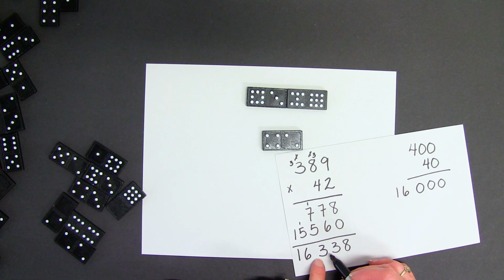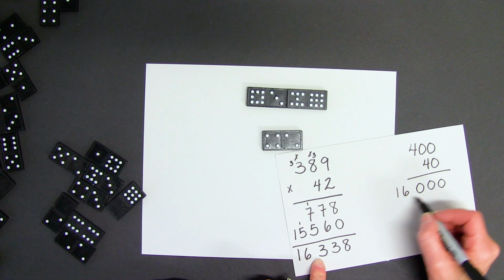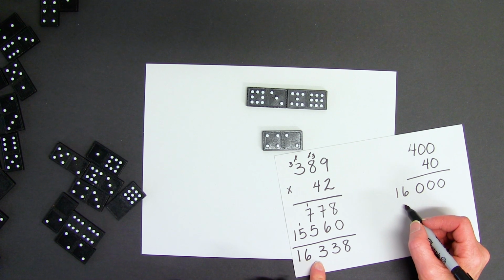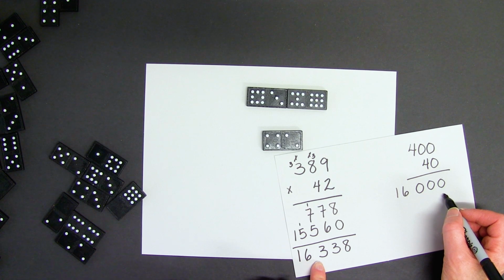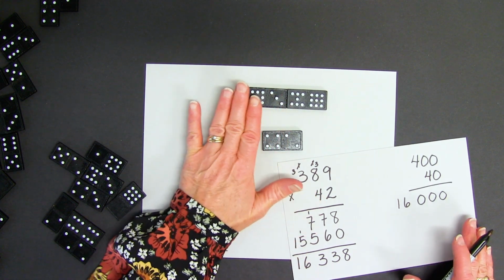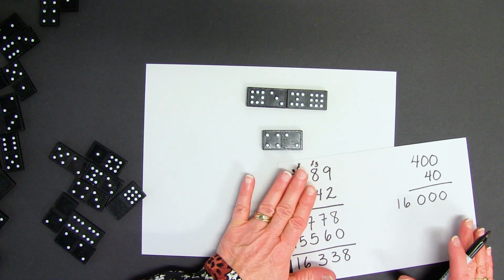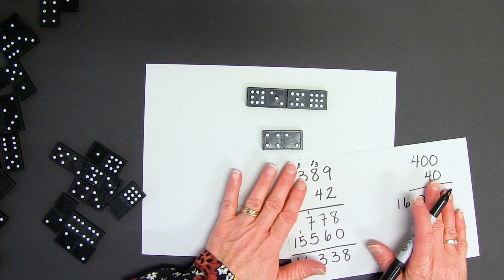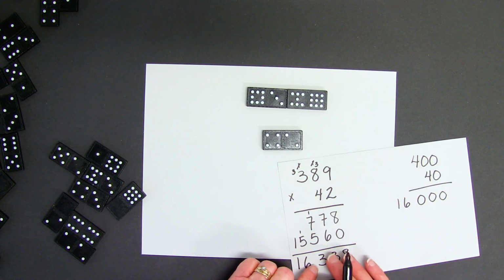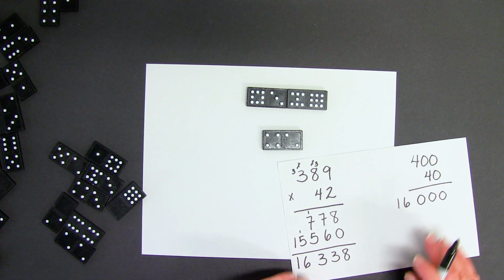16,338. So when I take a look at this and I take a look at my estimated product, 16,338 and 16,000, those are pretty close. So that tells me that this product is a very reasonable one. And here's one way in which I can use the dominoes to make numbers that I can multiply together and check the reasonableness of my product to an estimated product.